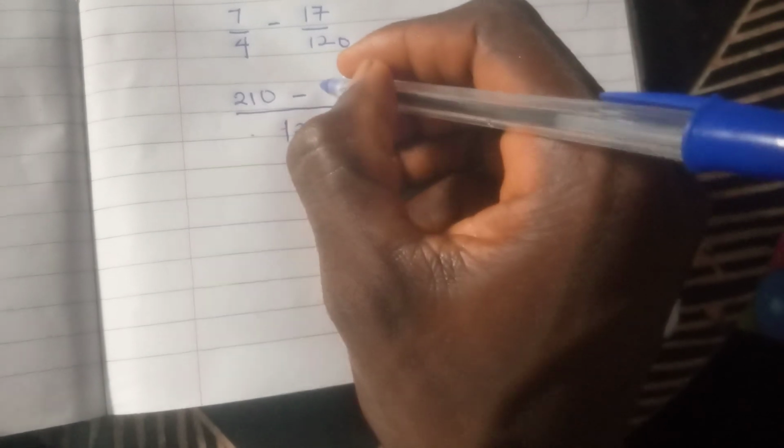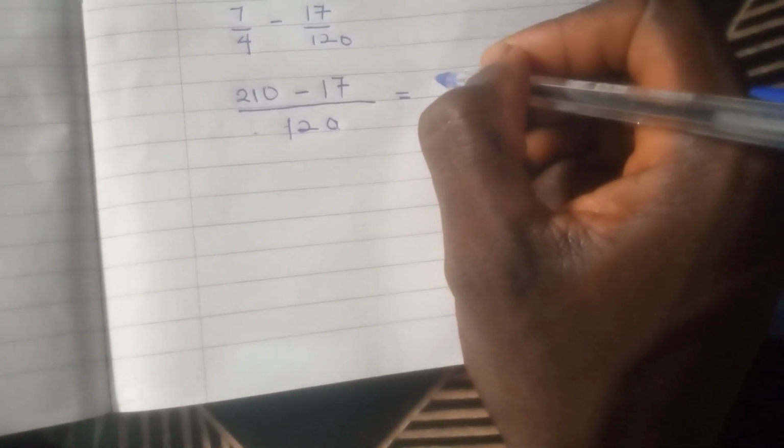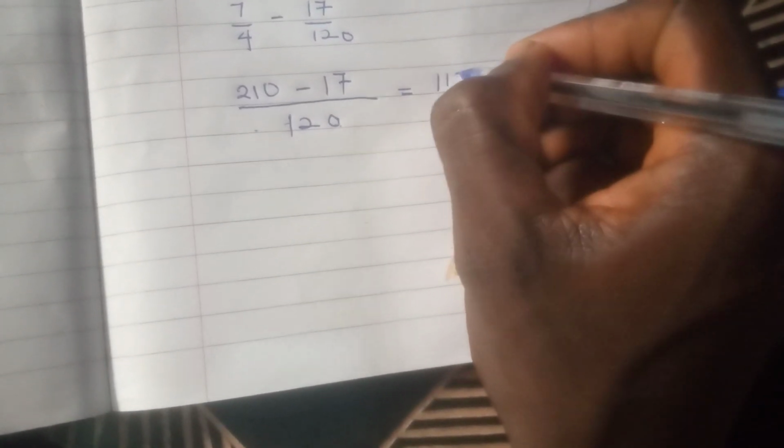Minus, here will go here and 1, so you have 17. Subtracting is going to give you 113 over 120.